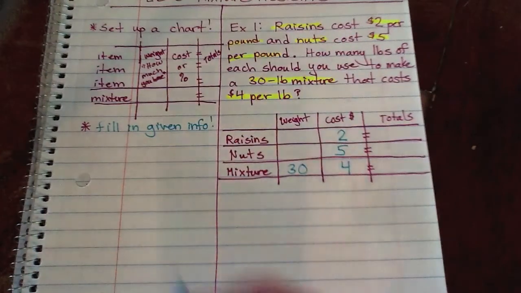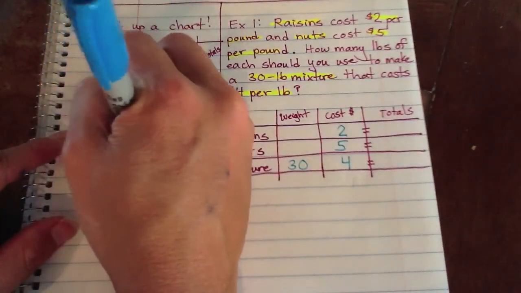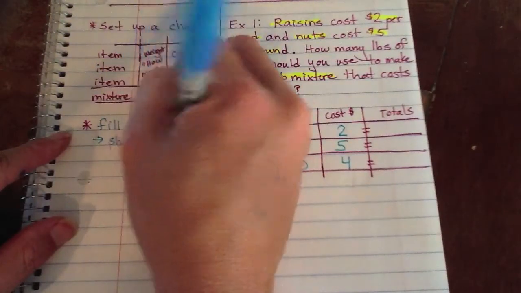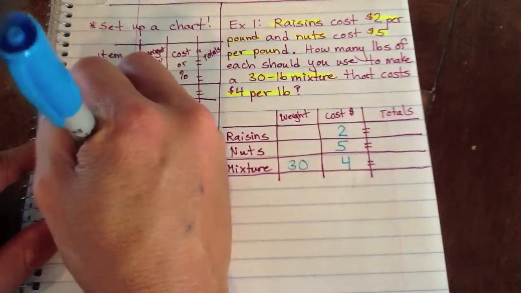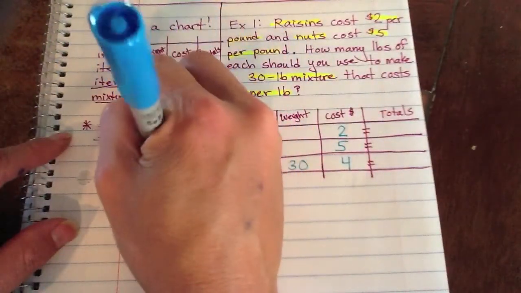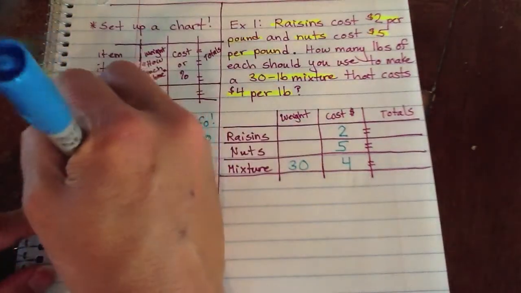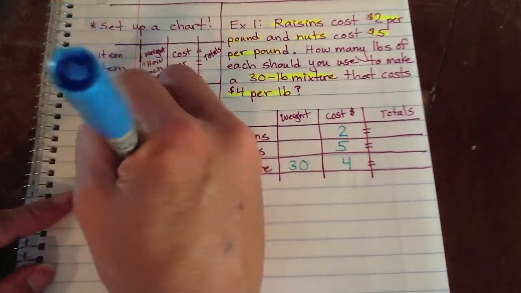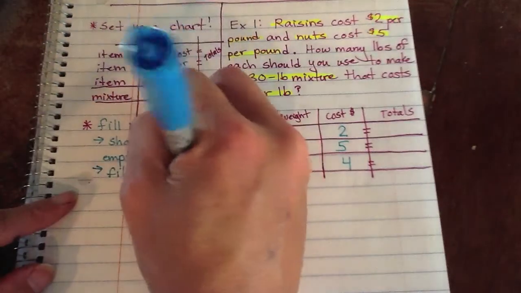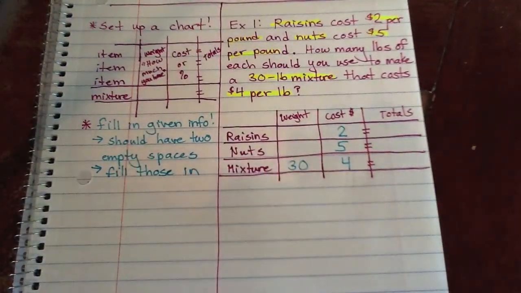Every time you do this, you should have 2 empty spaces. You're going to fill those in, and I shouldn't say every time. Sometimes they actually give you one more piece of information here, which makes your life even easier.